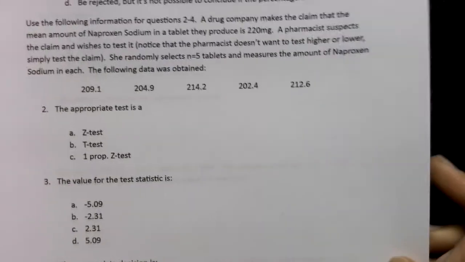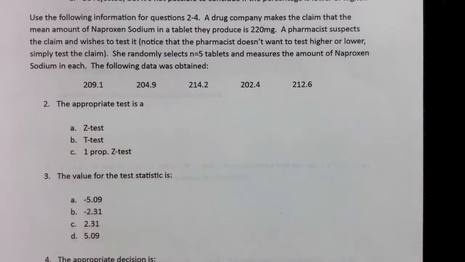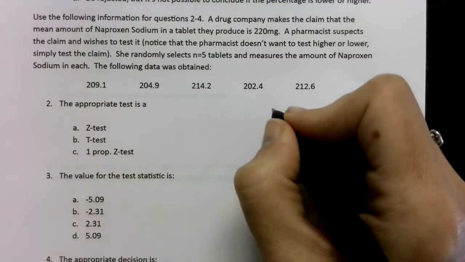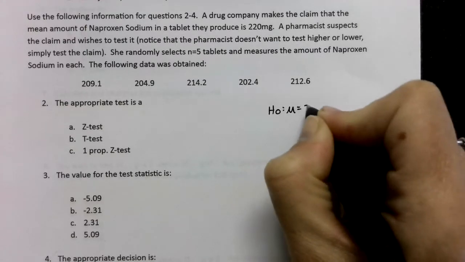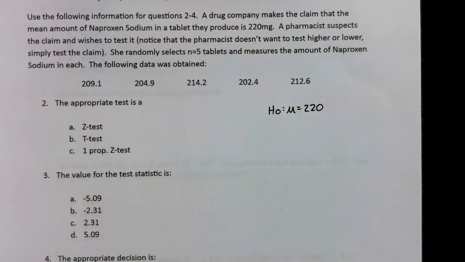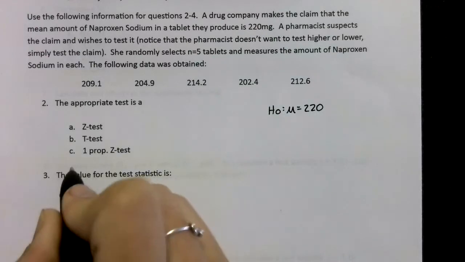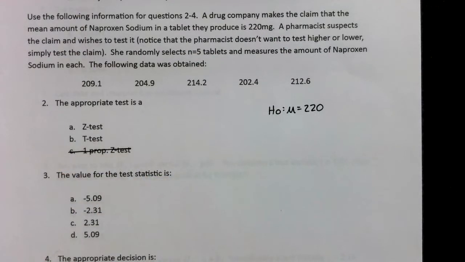Moving on to the next little group here. A drug company makes a claim that the mean amount of naproxen sodium in a tablet is 220 milligrams. So that's my null hypothesis. The mean is 220. So I know I'm doing one of my test of means, so I can go ahead and exclude this.